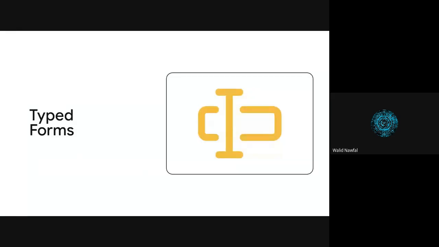Okay, and that is typed forms. We all have used Angular and we all actually used some kind of auxiliary libraries and dependencies in order to make our forms typed on an Angular level. Of course, I'm not talking about the TypeScript level, I'm talking about the Angular level. So the Angular team is actively building support for typed forms and Angular templates. This is the number one most requested feature, and they're close to making it a reality.